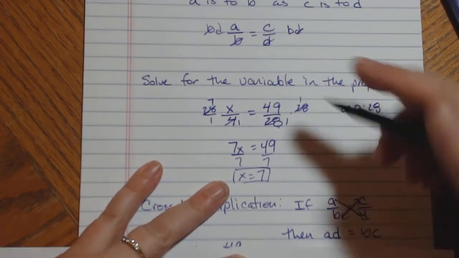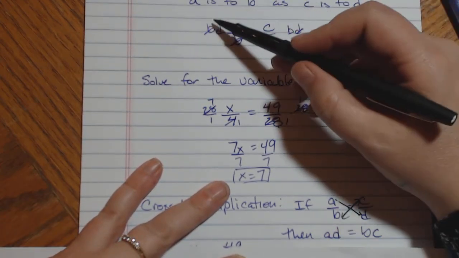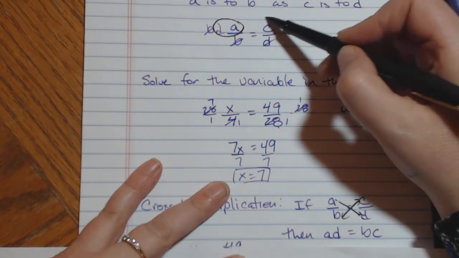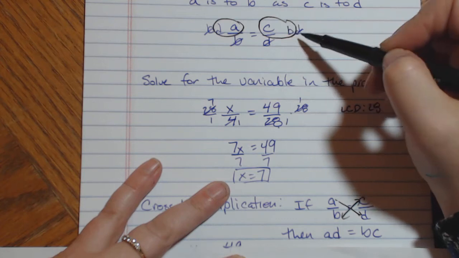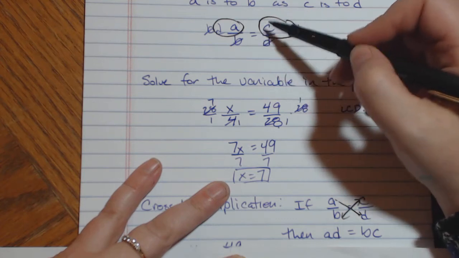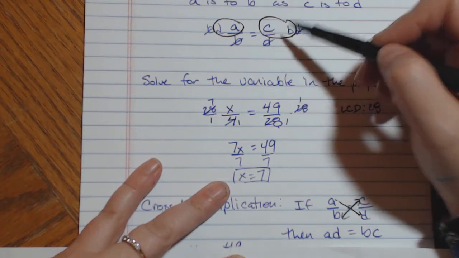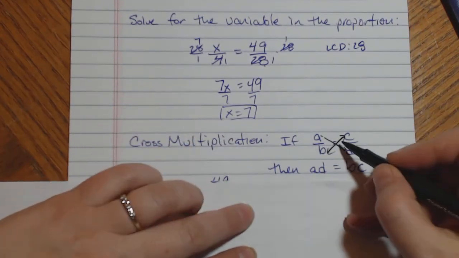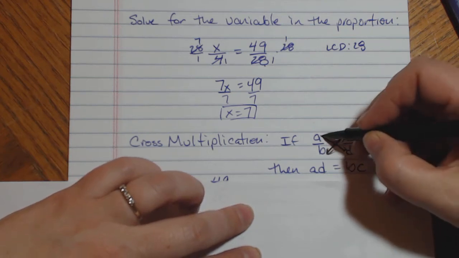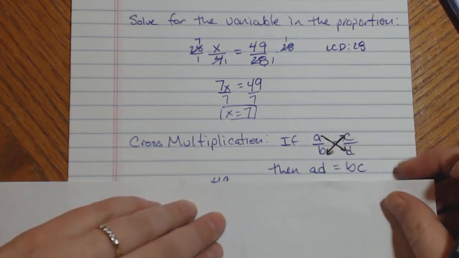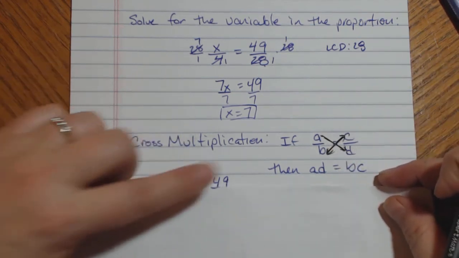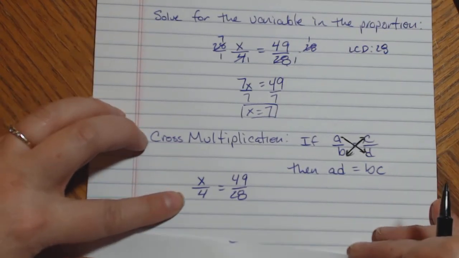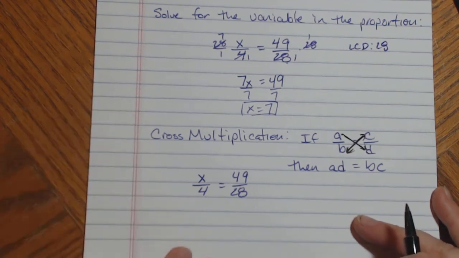So up here, when I started multiplying both sides by the least common denominator, I ended up getting A times D equals B times C. It really just is a byproduct of doing this kind of cancellation. But some people like it because it feels like a way you can just jump in and get going on these proportion problems. So let's look at that same problem we just did, and use this cross multiplication method. So we have x over 4 equals 49 over 28.